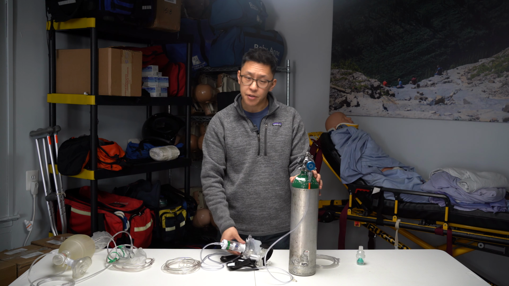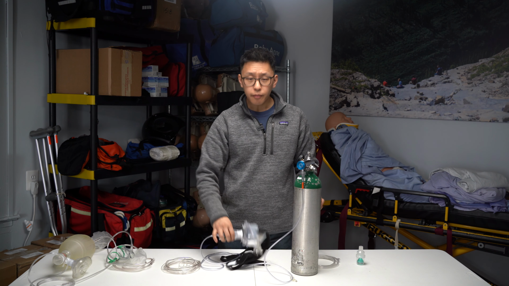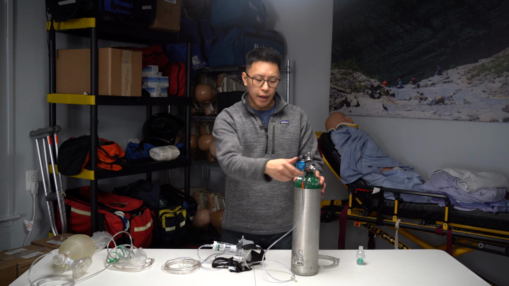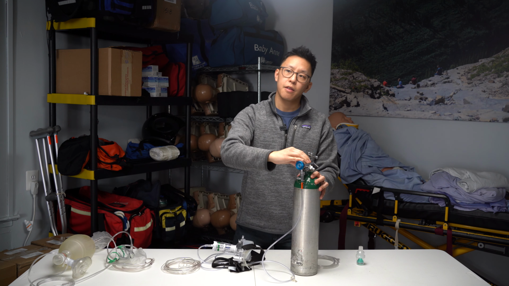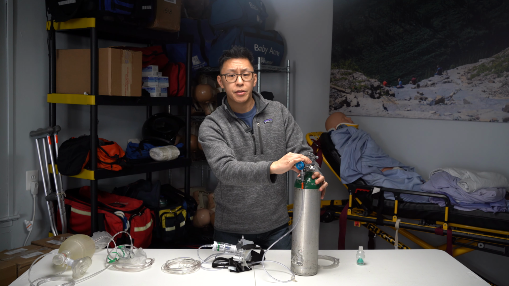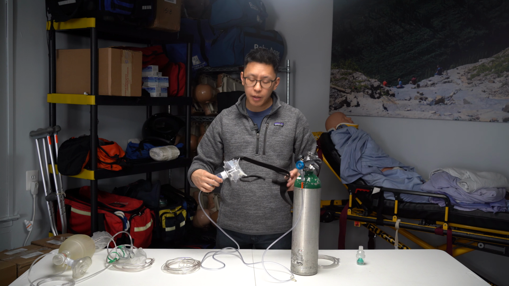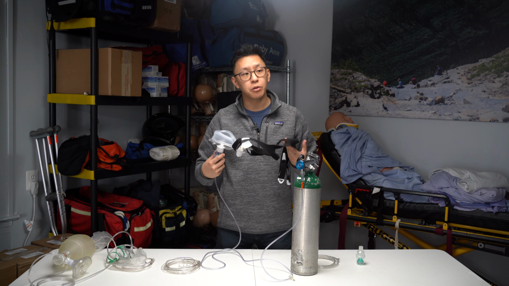Now, when I turn this on, it's going to be relatively loud. And if it's your patient's first time using this device, then they're going to be scared, frightened, overwhelmed, understandably so. If it's their second or third time using it, they're probably going to rip it out of your hands because they know how helpful it can be.